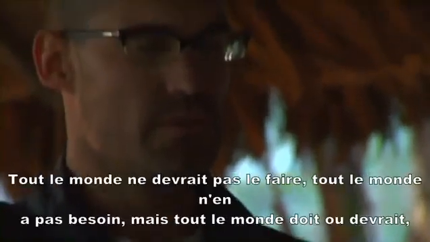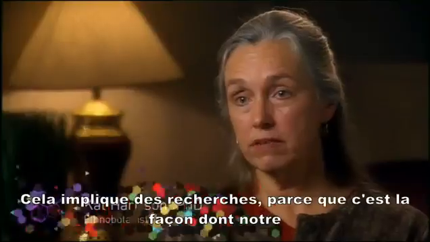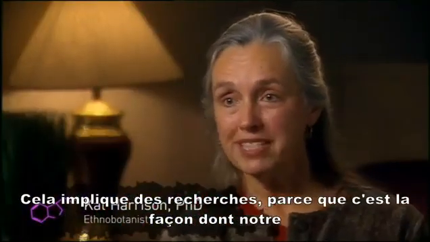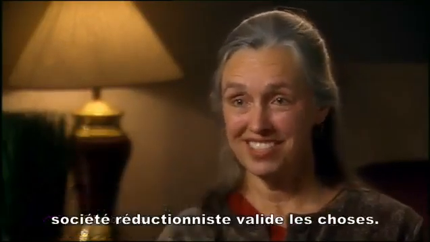Part of our work is to respect these medicines and then to change the culture enough that people doing them can be respected and held, and not everybody needs to do them, not everybody should or wants to, but that it isn't pushed to the side. And so part of that does involve then research, because that's how in our reductionist society we validate things.